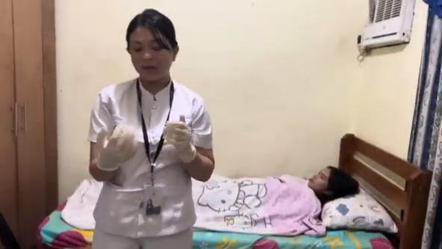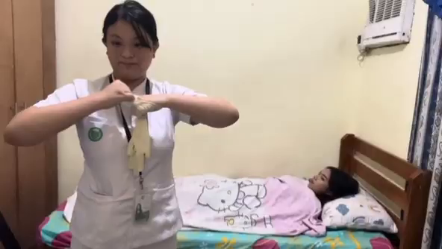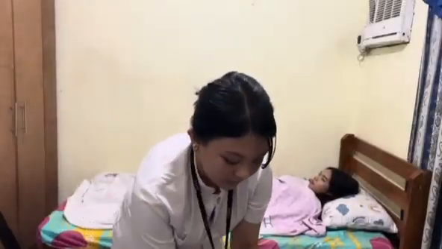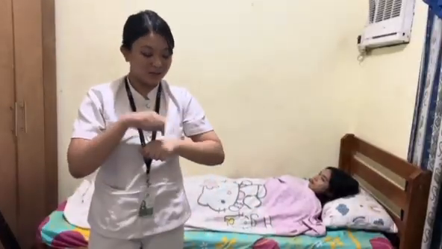So, after the shampooing, we already have the oral care. But, before that, magpapalit muna tayo ng gloves and magsasanitize tayo ulit. So, sanitize natin yung ating hands and maglagay tayo ulit ng gloves.